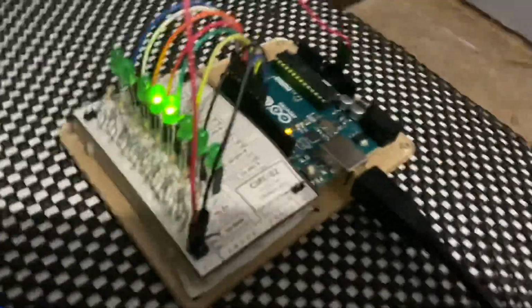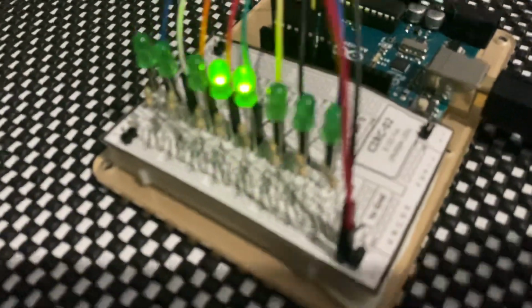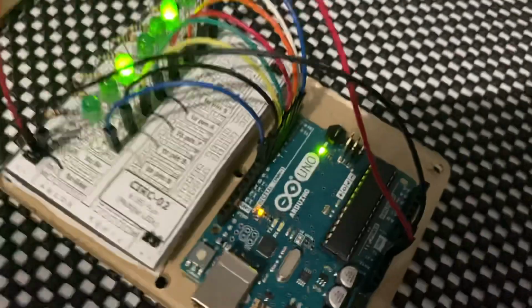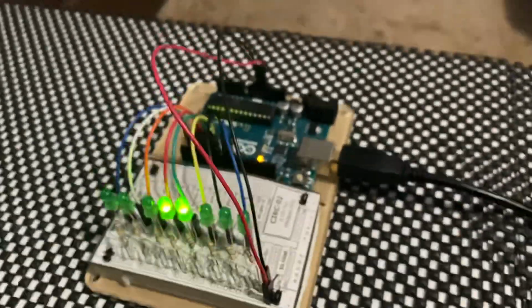The wires here remain the same. There's nothing new from them. We still have ground and power to 5 volt. Each has its own resistor. Each one has its own pin from 2 to 9 on the digital pins. The only thing we're changing is the code and the behavior in which the pins are going to work.